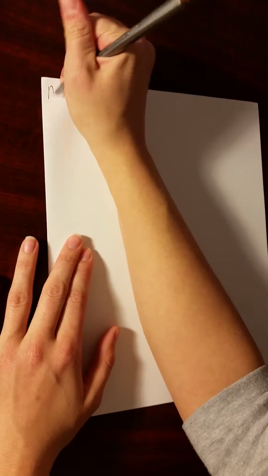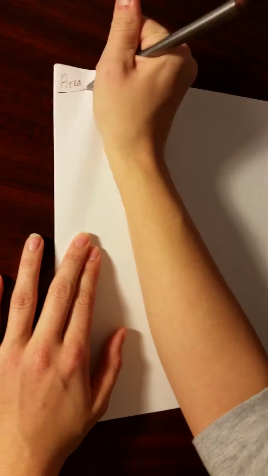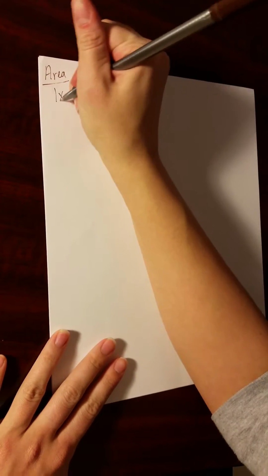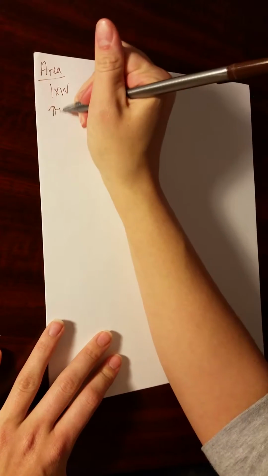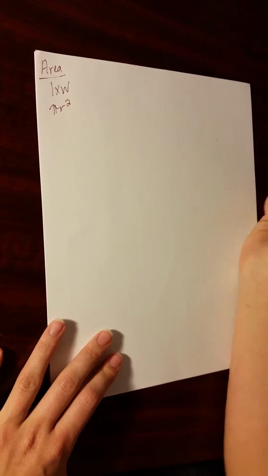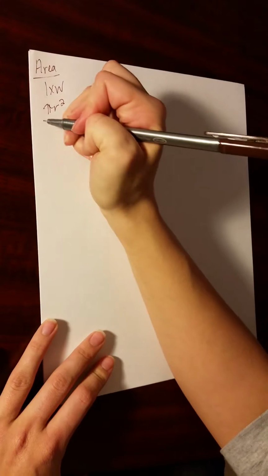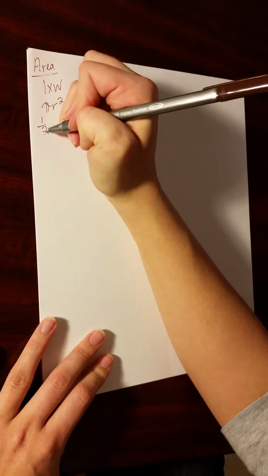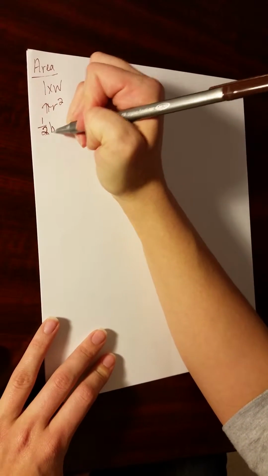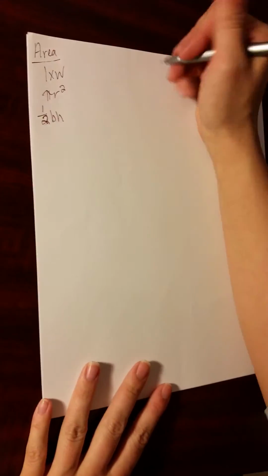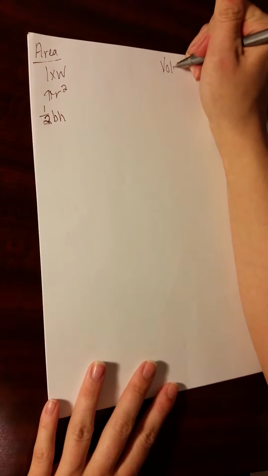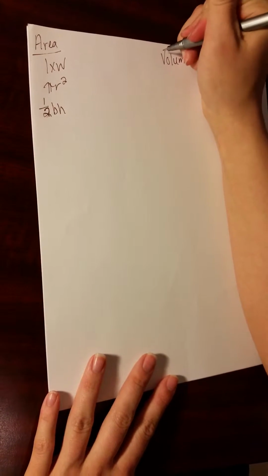Okay, the last few weeks we have been talking about area. We have talked about area of rectangular prisms, which is length times width, and the area of a circle, which is pi r squared. Then we have the area of the triangle, which is 1/2 base times height. Now these are what we're going to start off with right now, which is going to lead into our volumes. Now volumes is adding just one more dimension.